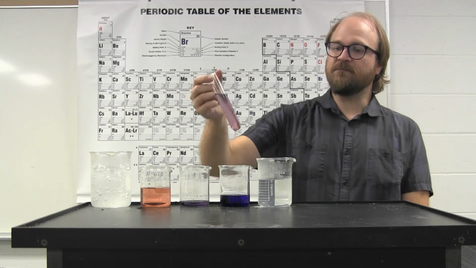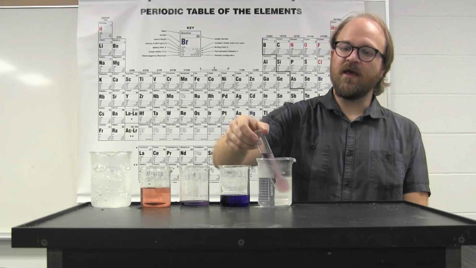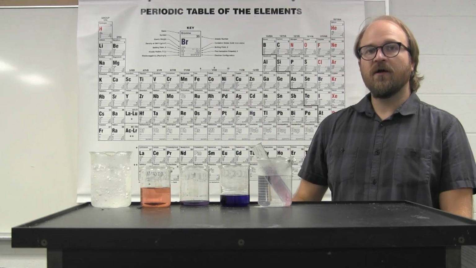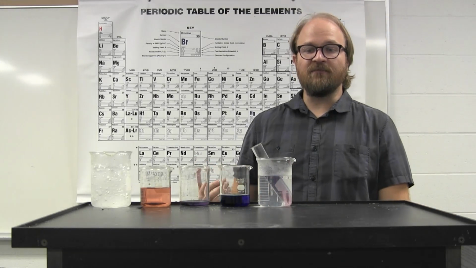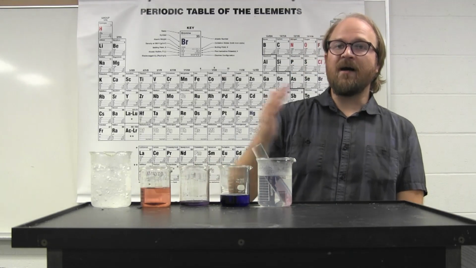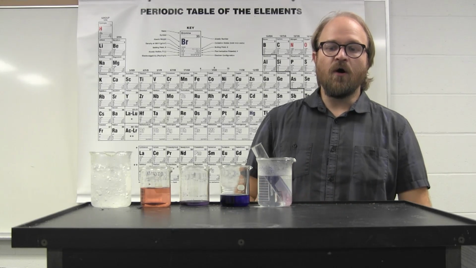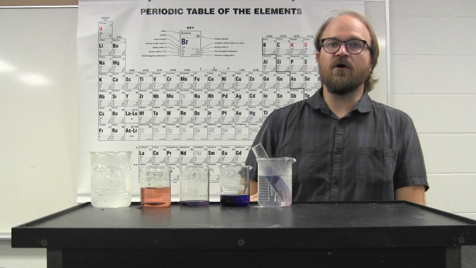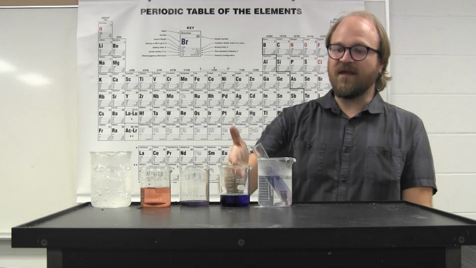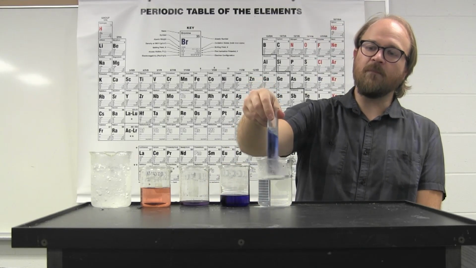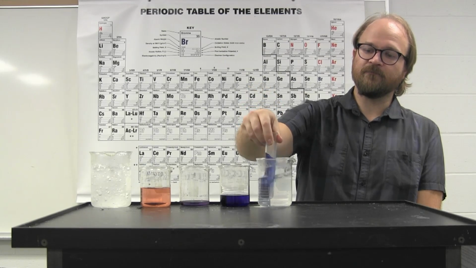However, if you take this same solution and place it in warm water, the reaction shifts to the opposite end of the equilibrium, forcing it to go more to the tetrachloride complex and become a blue color.